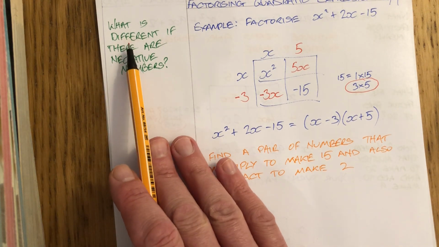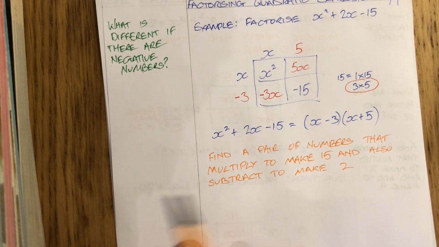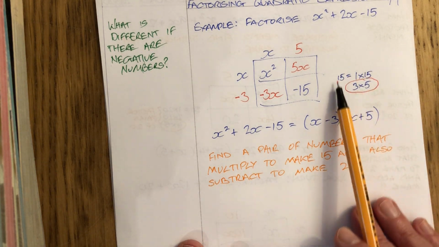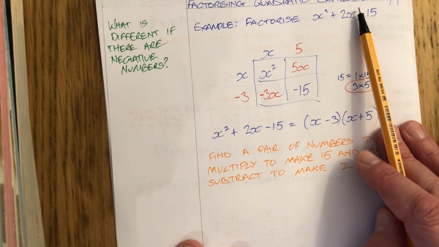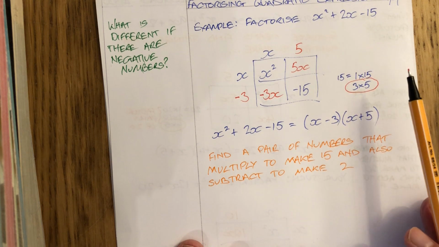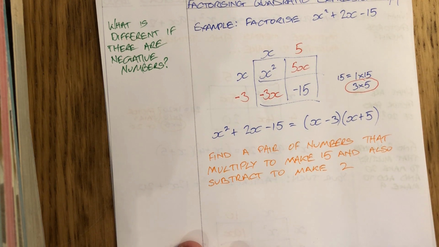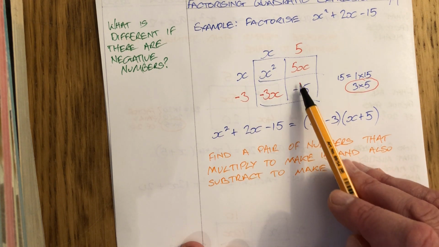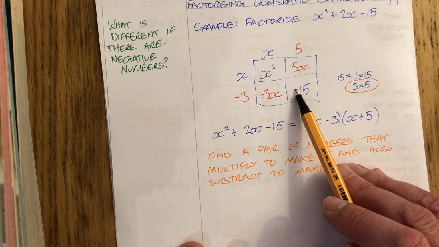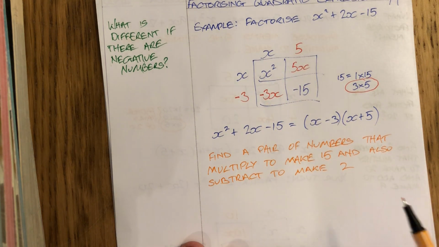So what is different if there are negative numbers? Well, we're going to find numbers that multiply to make the number on the end, just as we did before. But this time, instead of them adding to make the middle number, they subtract. All right. So this minus sign here tells me I'm going to have two different signs, one positive and one negative.